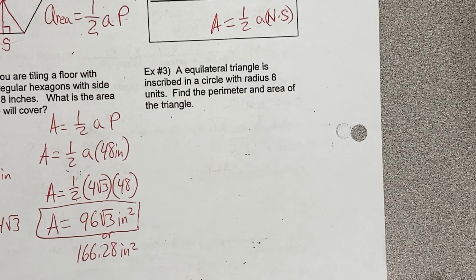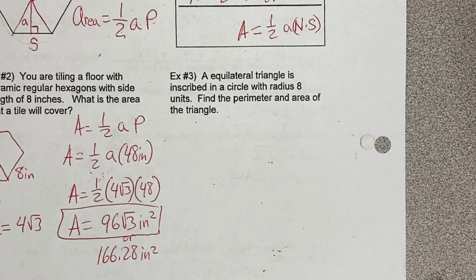Let's move on, if you would, to example 3. It says an equilateral triangle is inscribed in a circle. Inscribed means it's inside of the circle. Circumscribed would be around the shape. So this equilateral triangle is inscribed in a circle with a radius of 8 units. Find the perimeter and the area of the triangle.